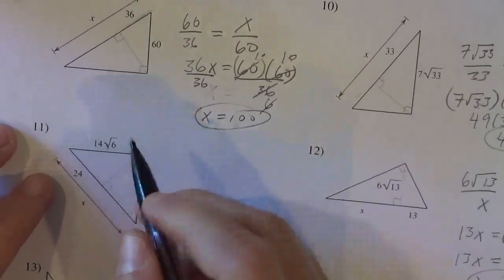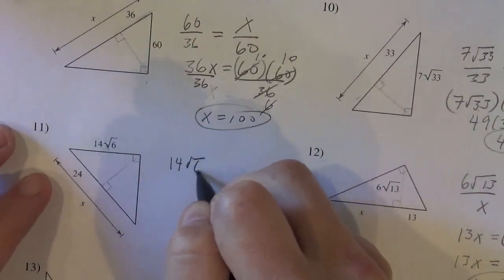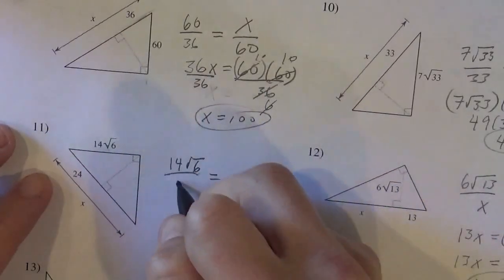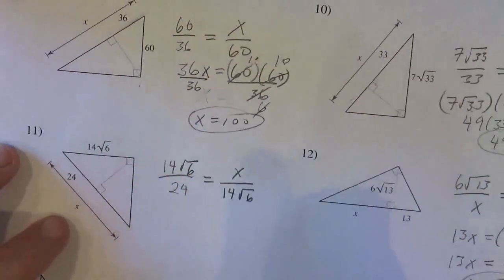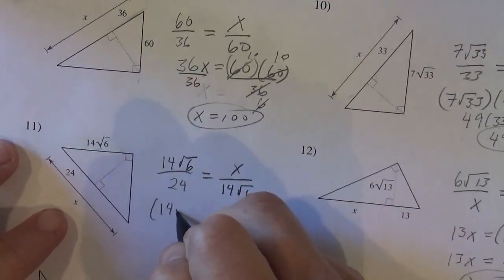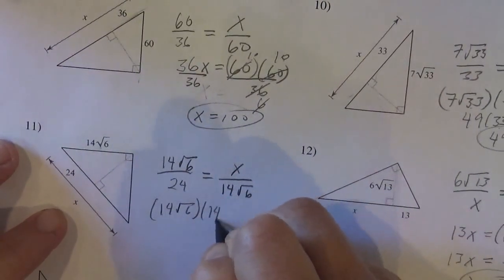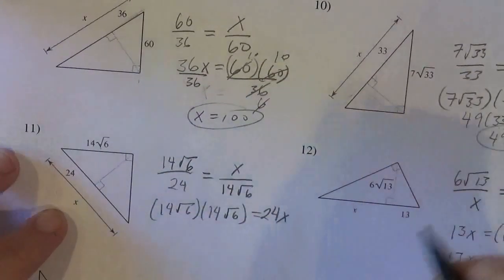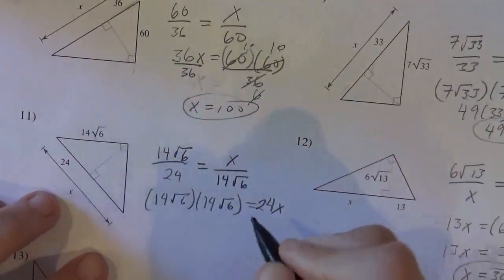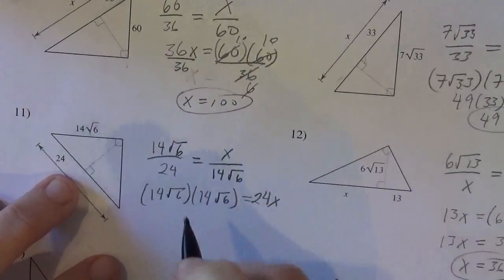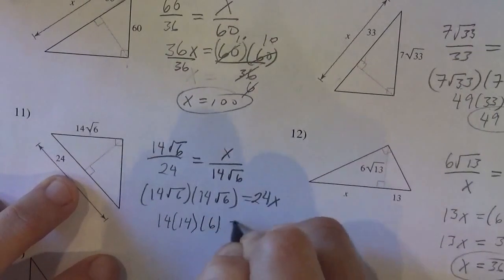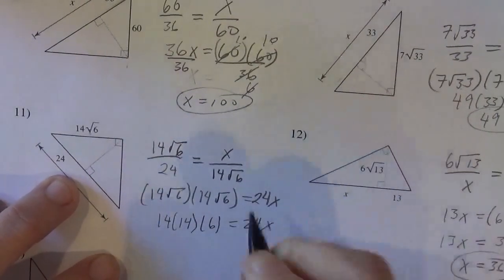So this piece here, we'll put the 14 root 6 on the diagonal, and then the close piece is 24, and the hypotenuse is X. So we got 14 root 6 times 14 root 6 equals 24X. Don't know why I have the X on that side, but that's okay. So we have 14 times 14 times 6 equals 24X.